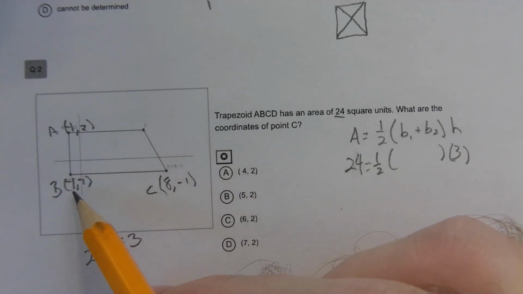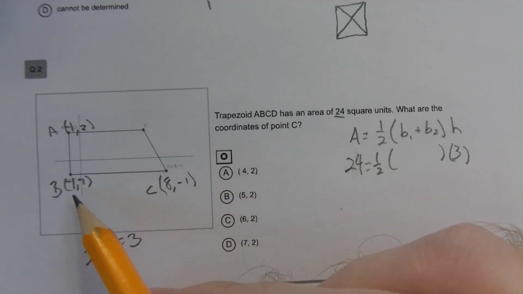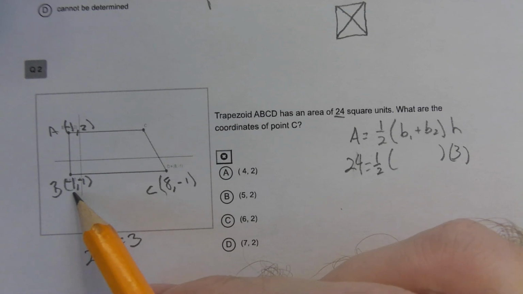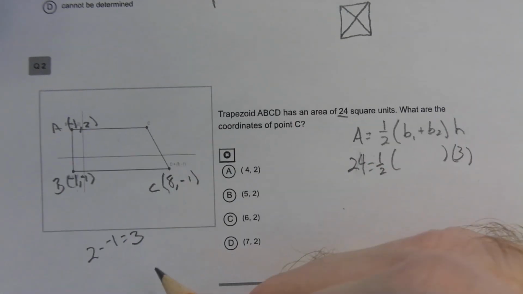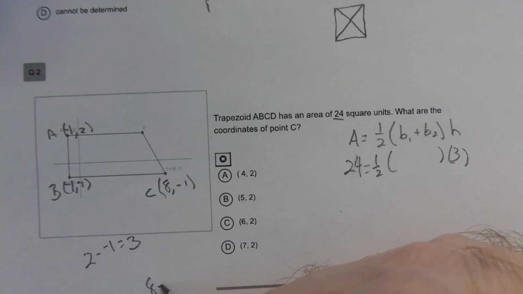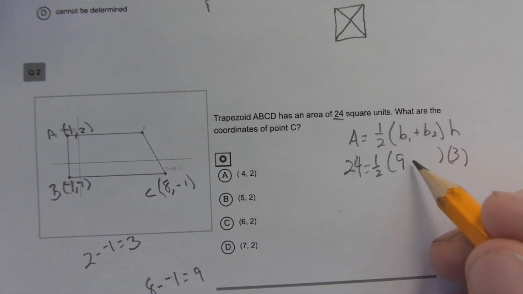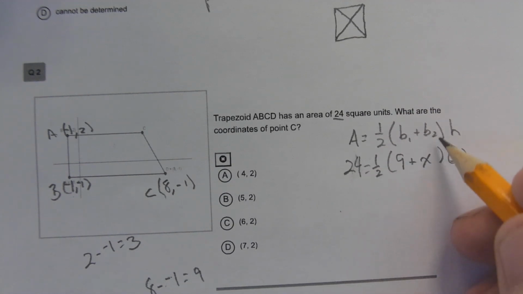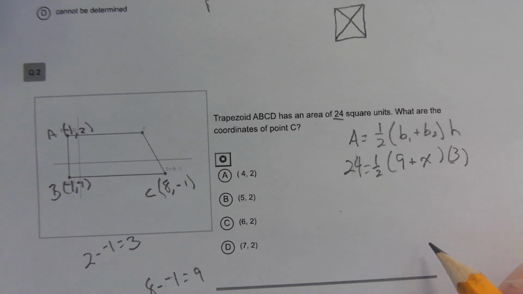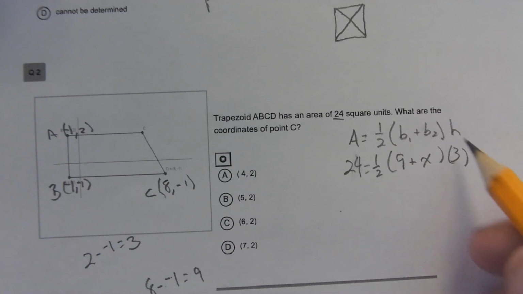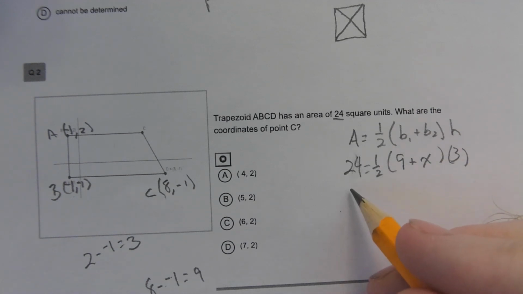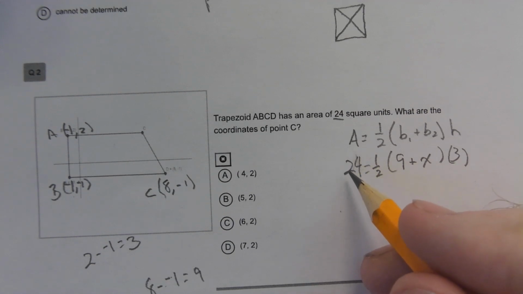Now, we know one of our bases is from -1 to 8. So 8 minus -1 is 9. And we're looking for our other base. A couple of ways we can do this.